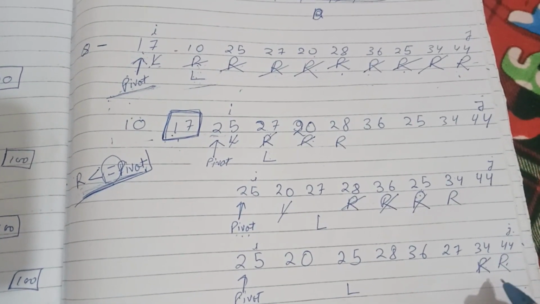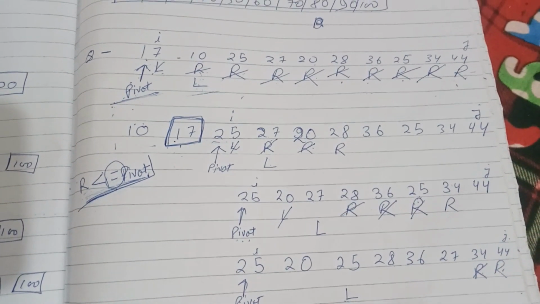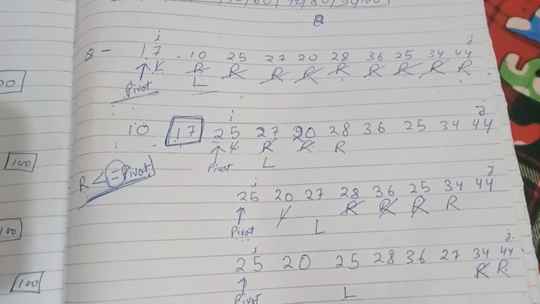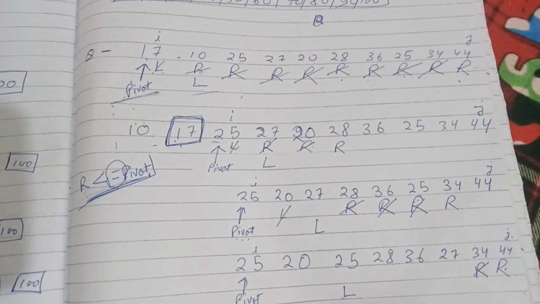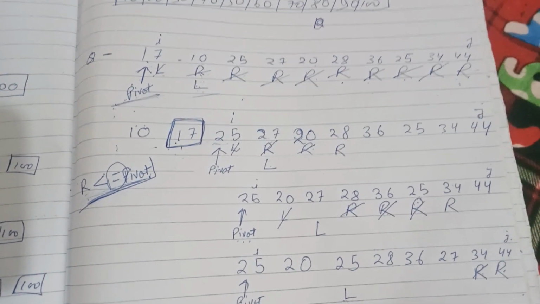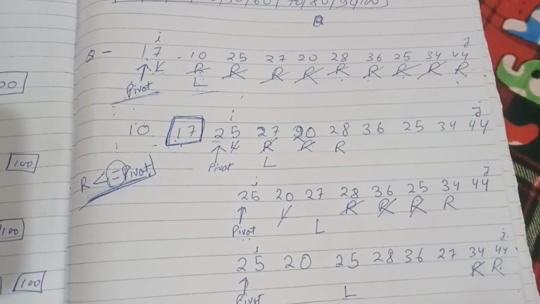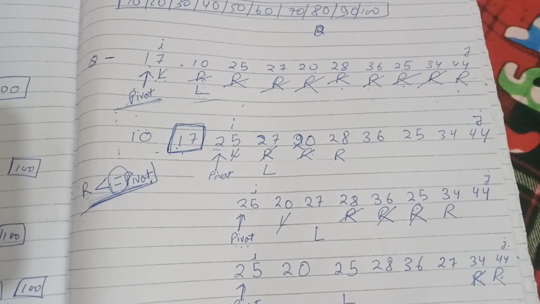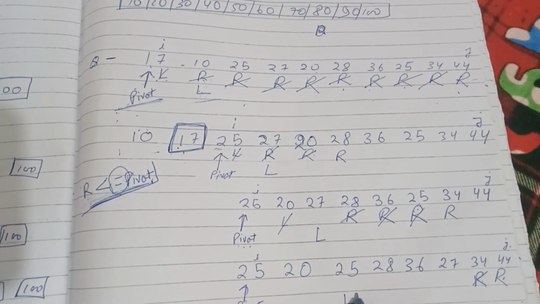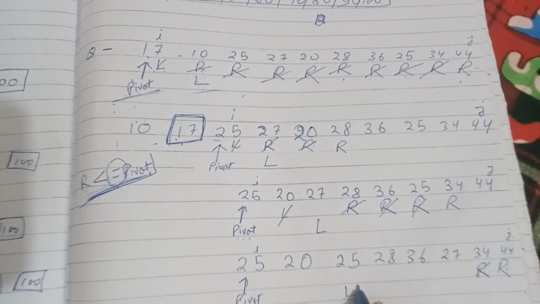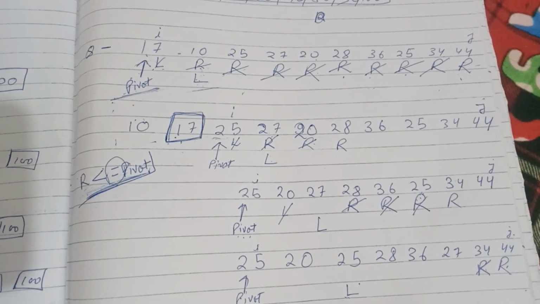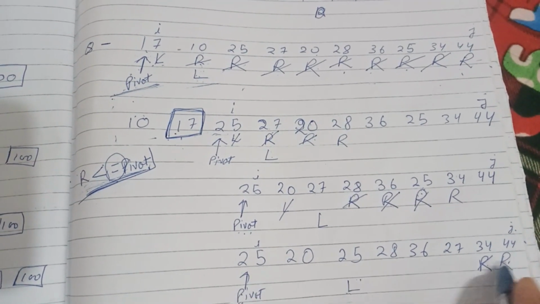So what we'll do now, we will swap pivot and L. Okay, so 25, 20, 25, 28, 36, 34, 44. Here again, pivot is changing its position and going to the position of L, so pivot element has reached the third place of this sequence.